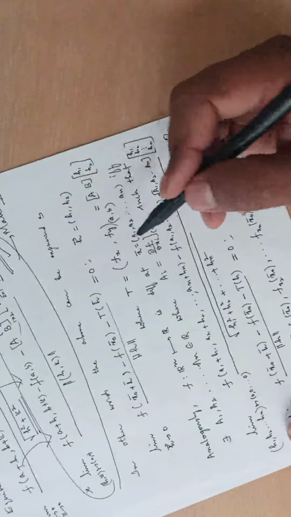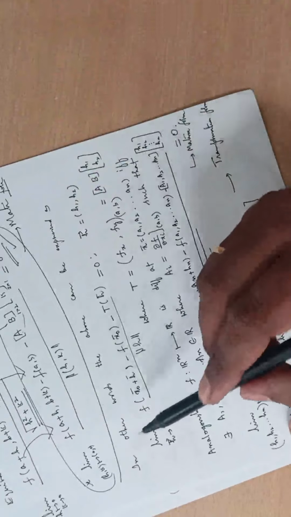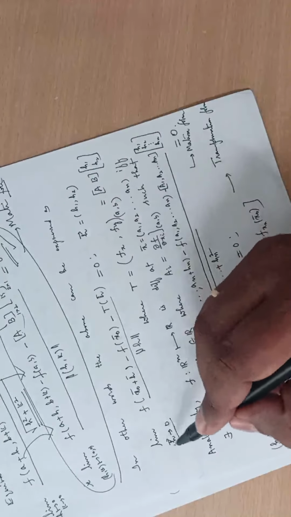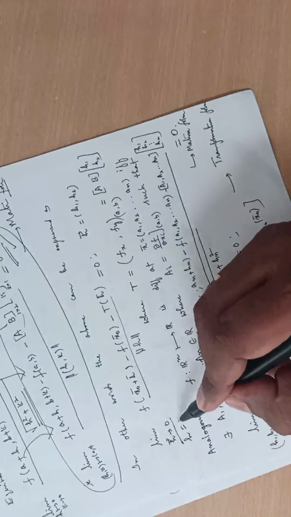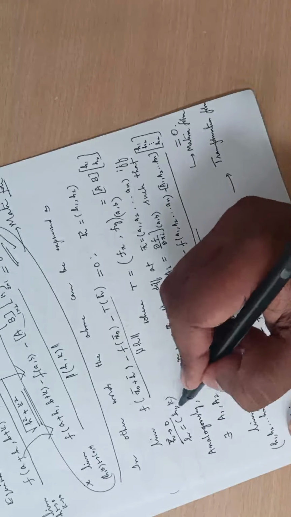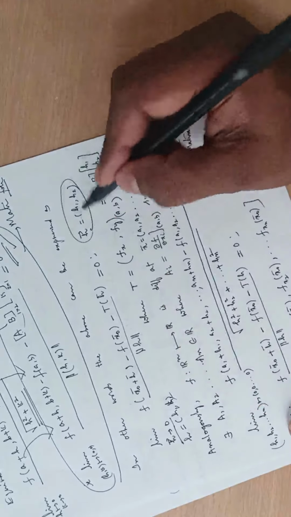Linear transformation form: you take h tends to 0, h is some vector, some h comma k, or here I have written h1, h2 as a vector.